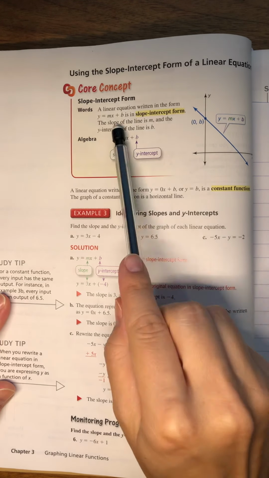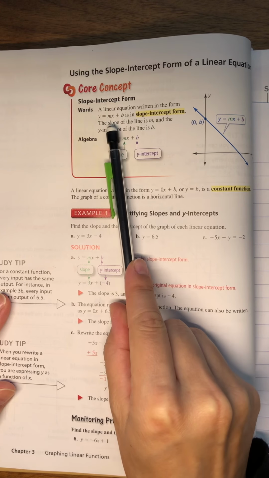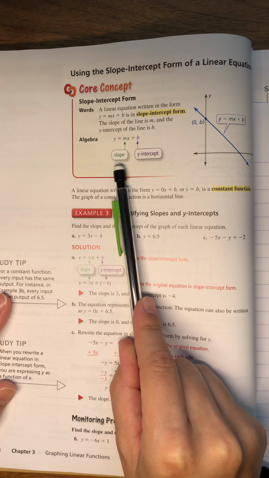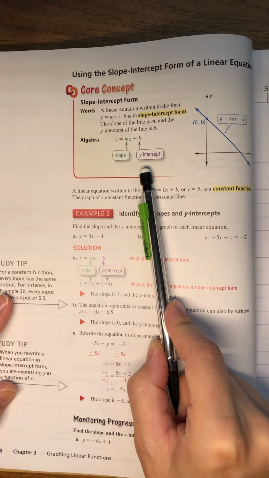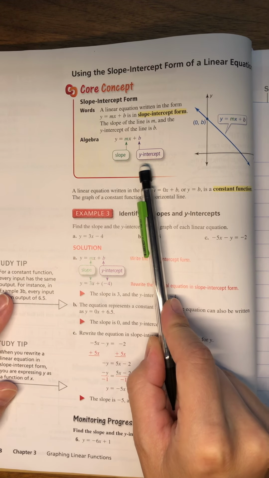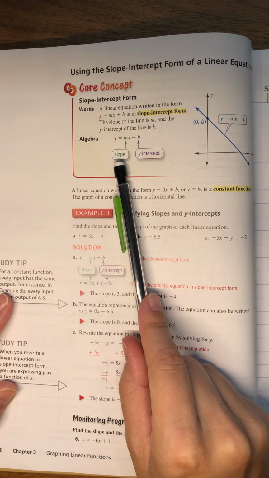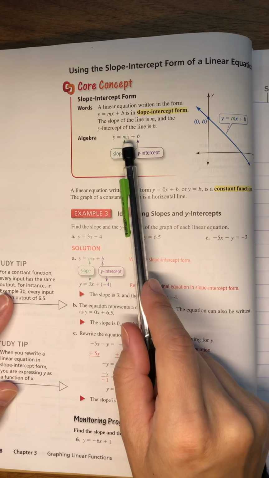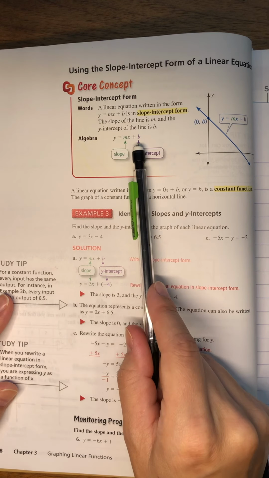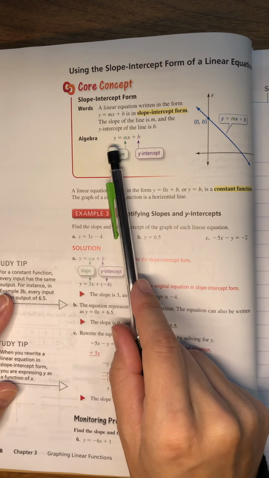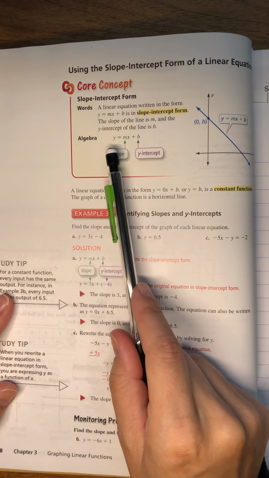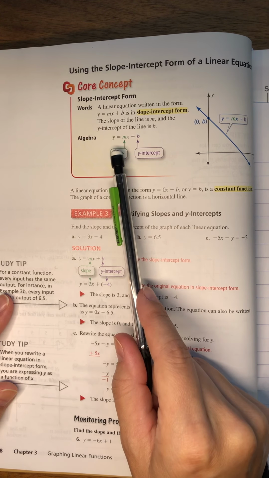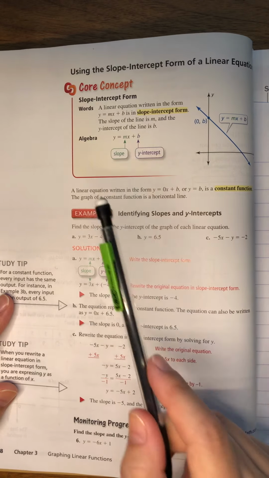Slope-intercept form is for a linear equation and it's of the form y equals mx plus b. In the form, the m and the b stand for something special in our line. The m stands for the slope and the b stands for the y-intercept. The x and the y are our variables. Remember, x is the independent variable and y is the dependent variable. Together, x and y form an ordered pair that stands for any point along the line.